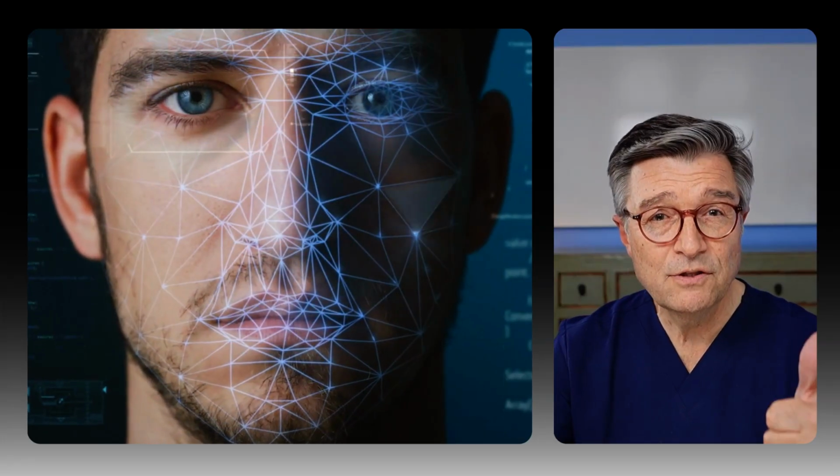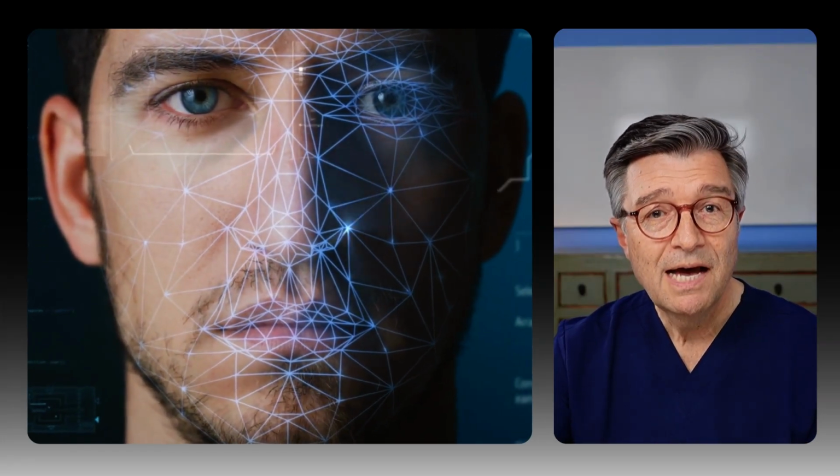And when combined with video smile analysis, we can observe how teeth show during speech, how the lips move during various expressions, how the smile changes in different emotional contexts. This allows us to create treatment plans that respect not just function, but also aesthetics, individuality, and emotion. Face scans and smile dynamics transform our planning from static to dynamic, from tooth-centered to patient-centered.